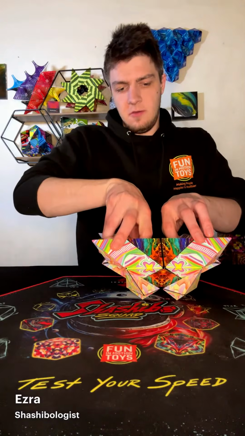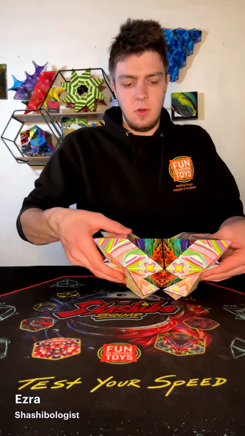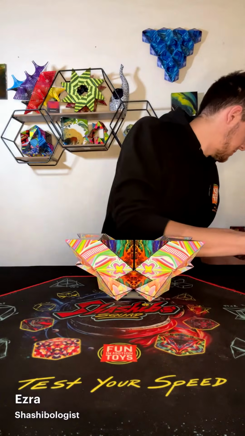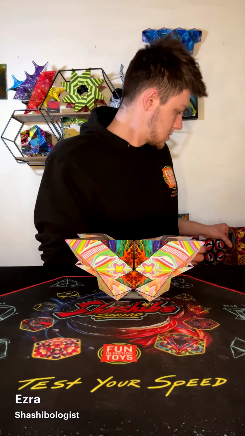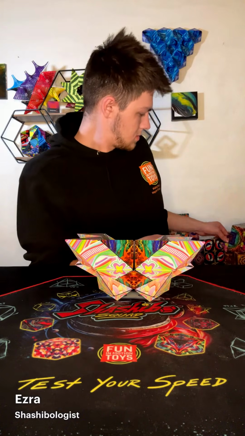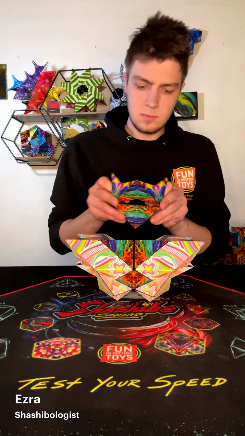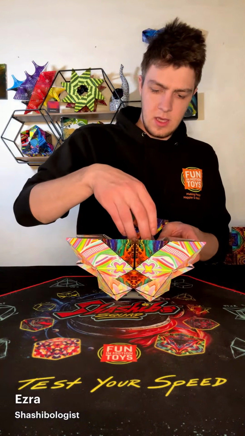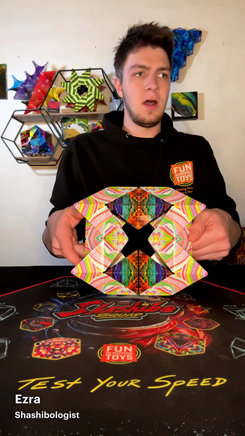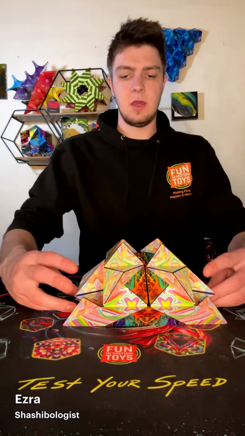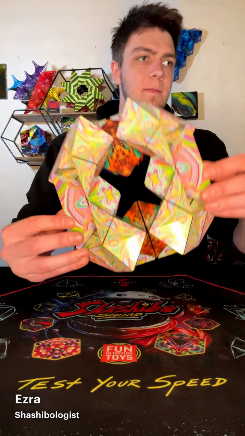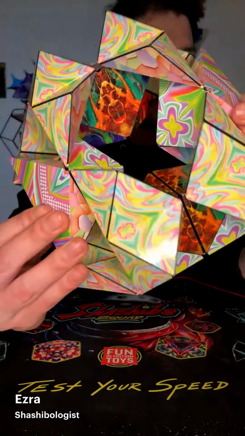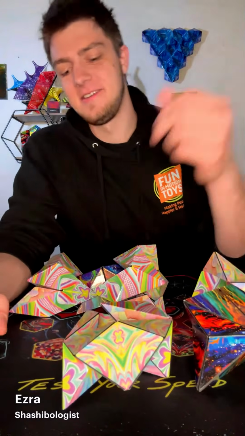Working with some of the new shapes that I've been seeing one of our avid creators coming up with here and there. Figuring out ways I can get it connected with our lovely Shashibo octa. There we go, that's pretty nice. Look at that. Ha ha! Classic.